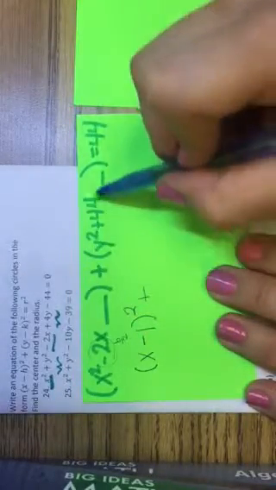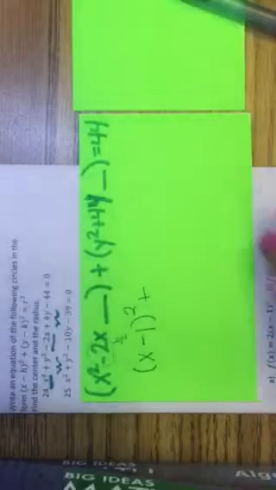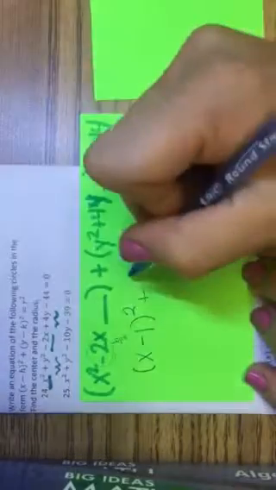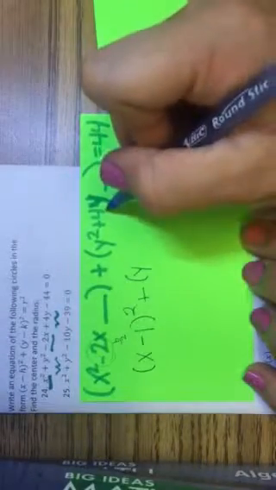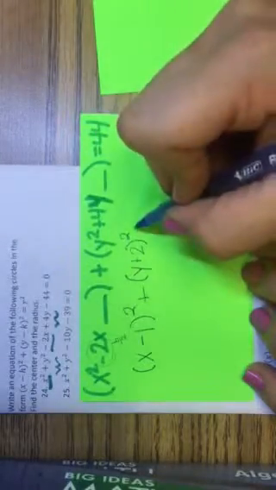Plus, over here, oops, this was supposed to say 4y. I'll take my 4, divide that by 2, and I'll have y, 4 divided by 2 is 2, plus 2 squared. Equals, and we'll figure out what that equals in 1 second.